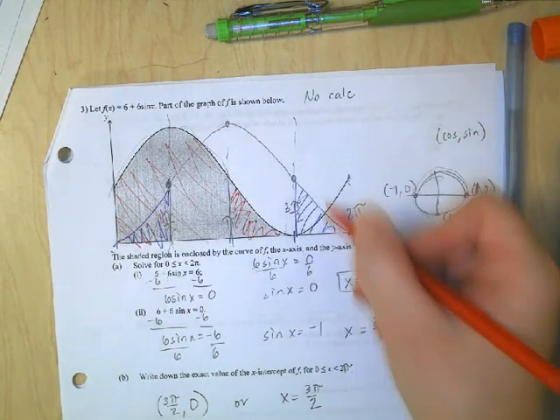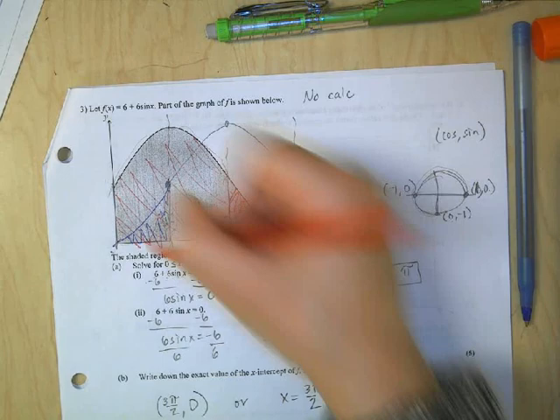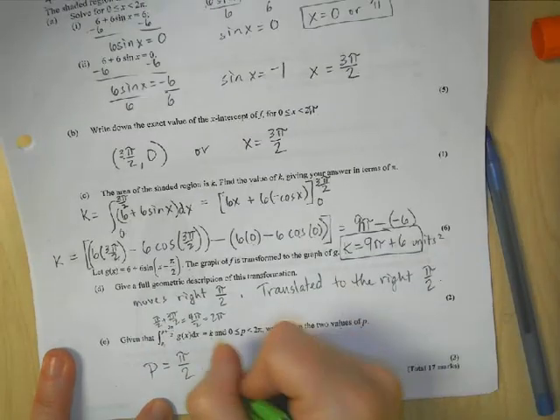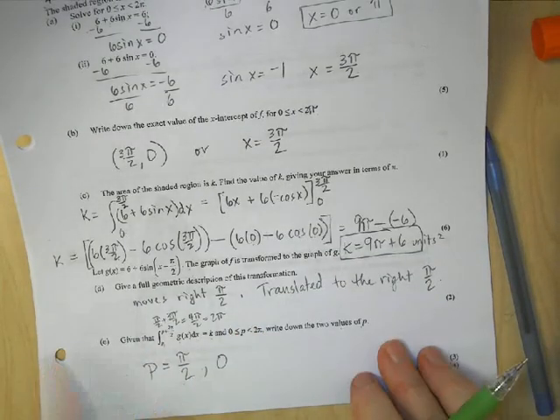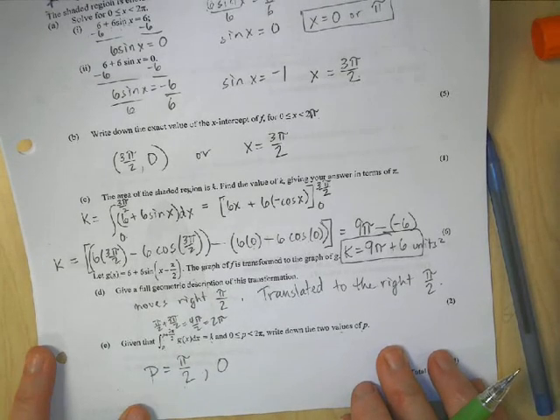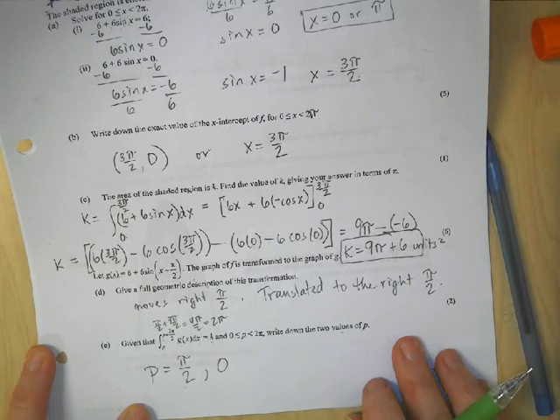So my other answer for p, which is not as obvious, would just be that p is 0. So you could integrate along that same interval and you'd get the same area. It's just that that little tail piece has been flipped to the front instead of the back. Okay, so that's the answer to that.